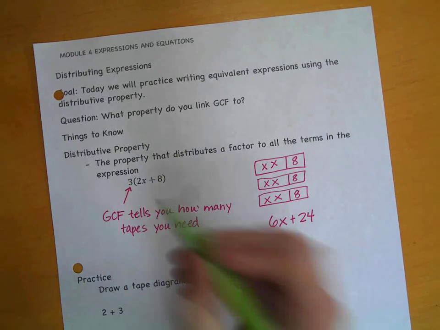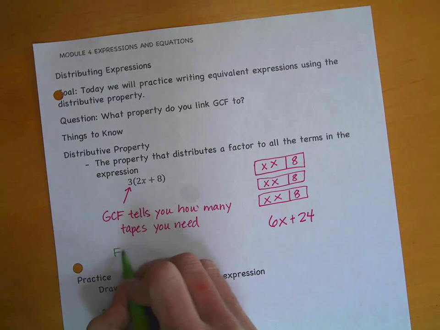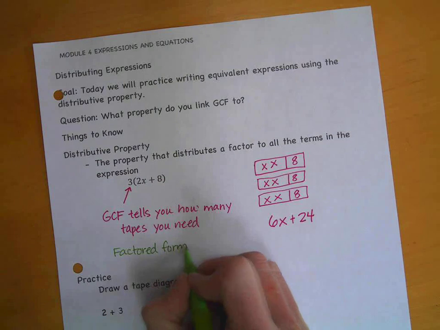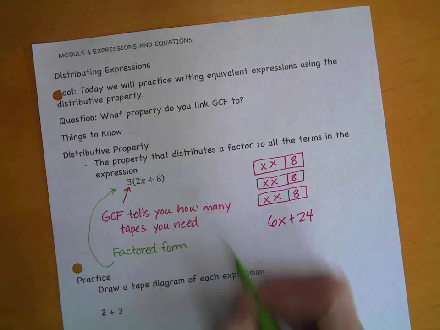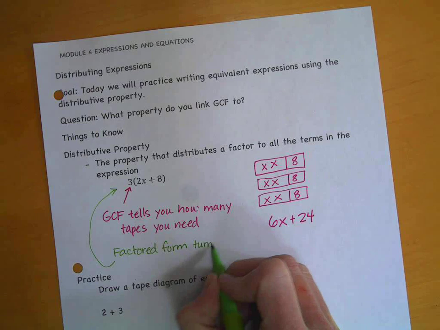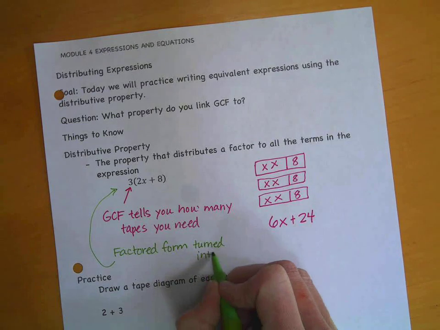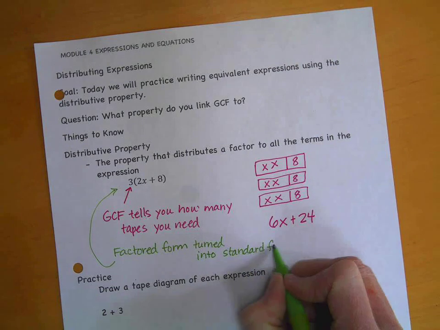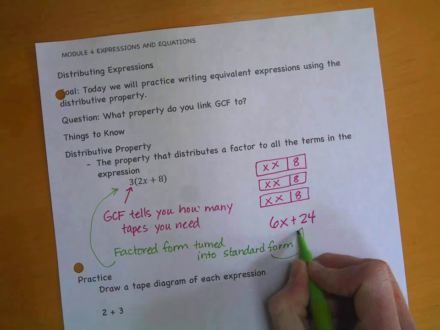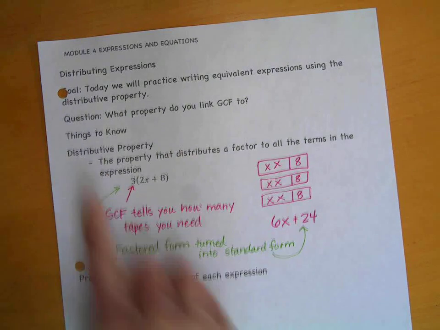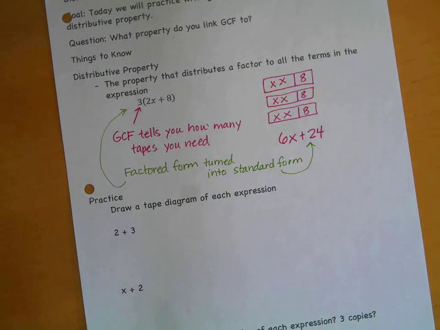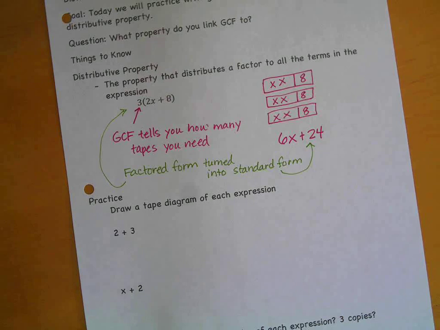And that is how you change factored form, which is what this is right here, into standard form. And how do we take factored form and turn it into standard form? We use the distributive property. That is correct. Okay, so down here it asks you to do some practice.